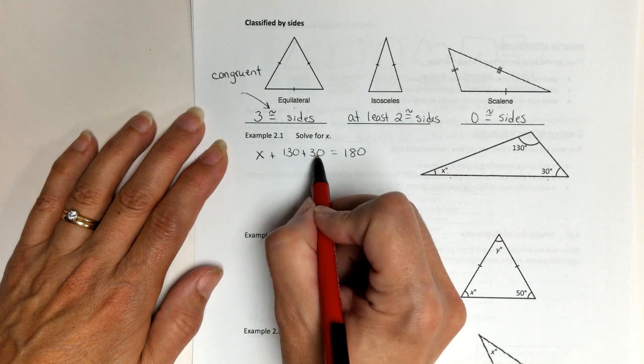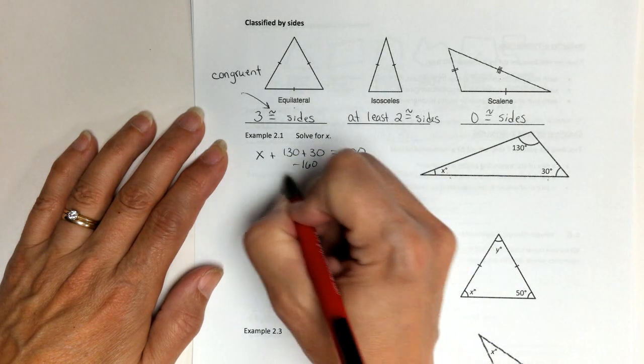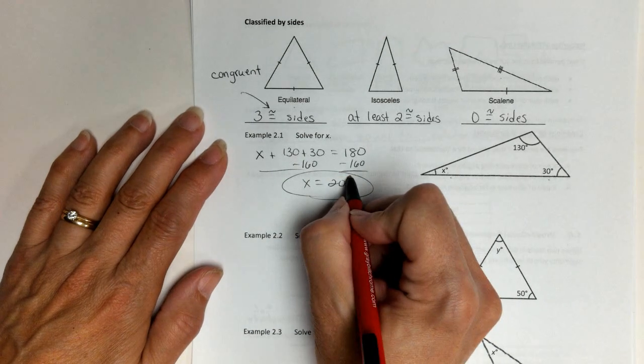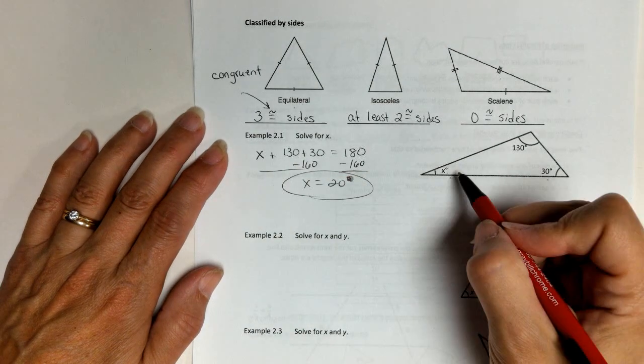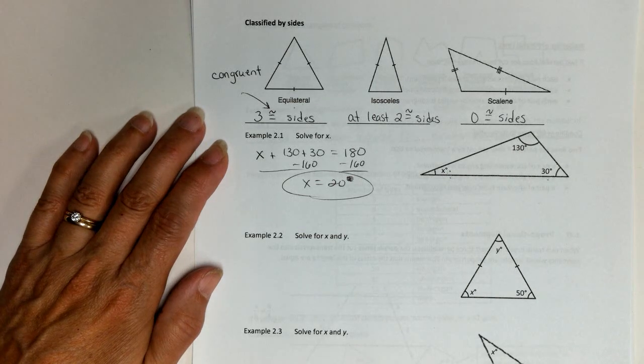This is 160. So x is 20 degrees. Oops, x is 20. I don't need the degrees. The degree symbol is already here. I won't make a big deal about that, but I don't need the degree symbol here.